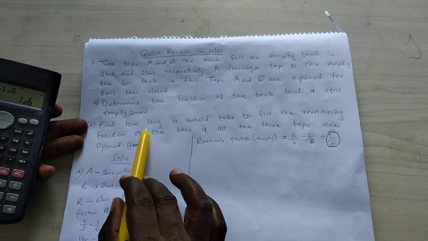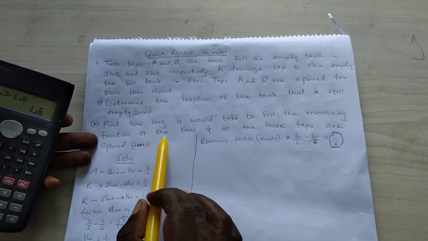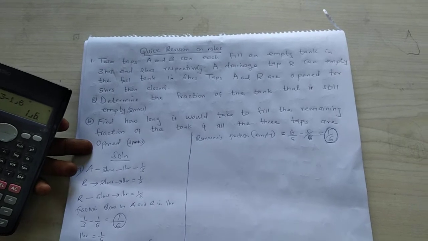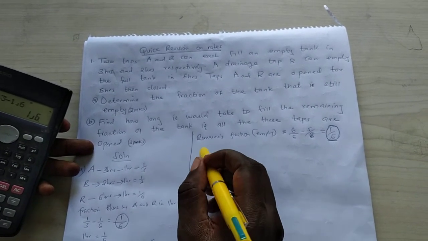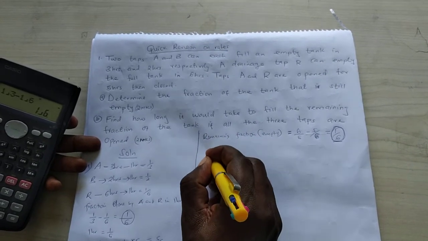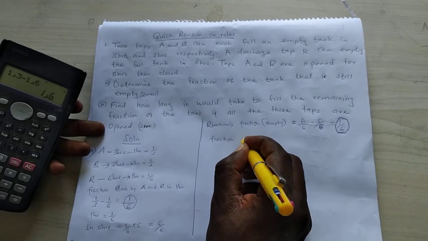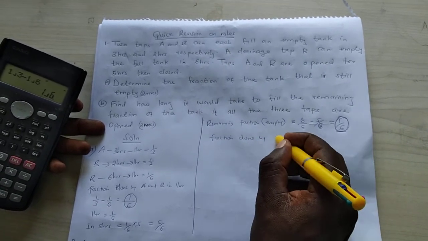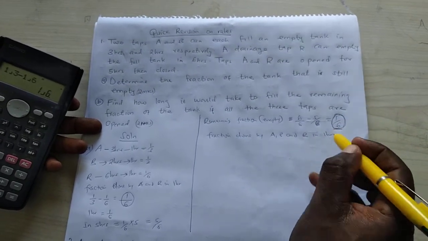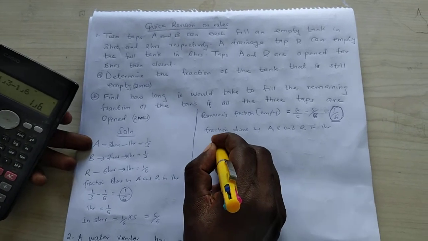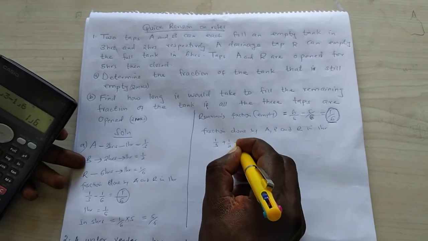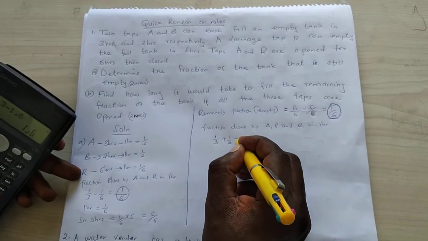Then now find how long it would take to fill the remaining fraction of the tank if all the 3 taps are opened. Now, what we normally do, we must always again calculate the fraction of the work done in 1 hour by all the three. So the fraction done by A, B, and R in 1 hour. We are going to have the fraction done by A in 1 hour is a third. We add the fraction done by B in 1 hour, which is half. We minus the fraction done because R is emptying.